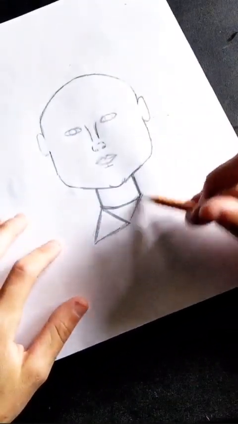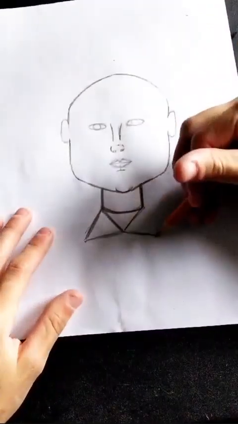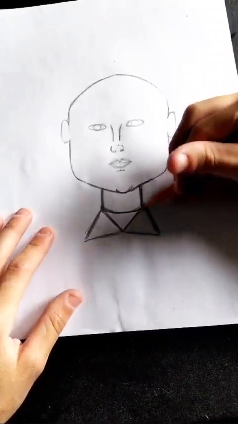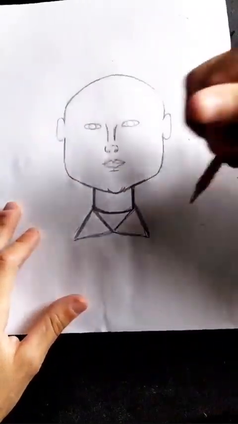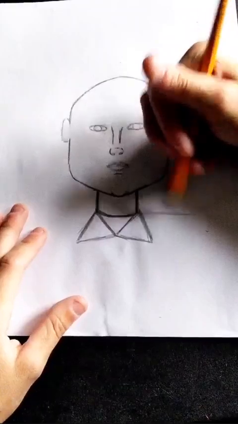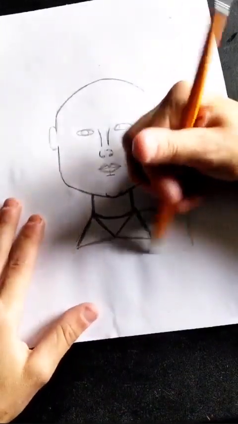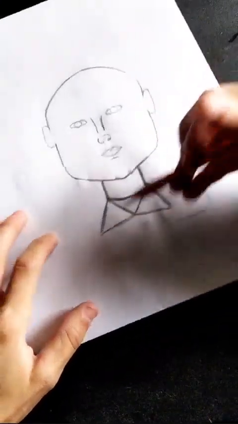Now we will meet the edge of that triangle to the edge of the square and the other edge of the triangle. Now we will draw a square next to the triangles very lightly.